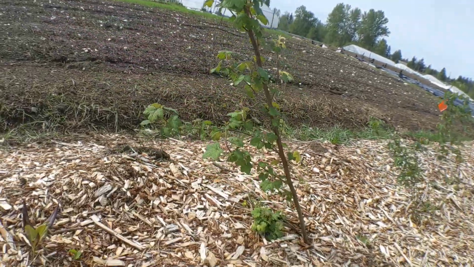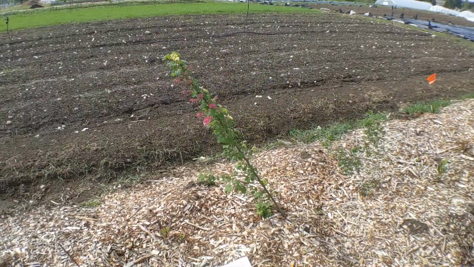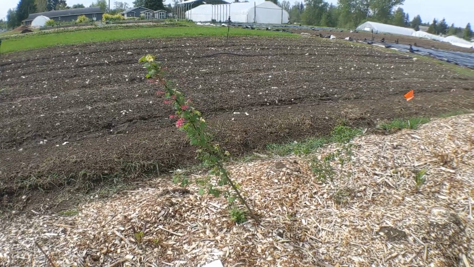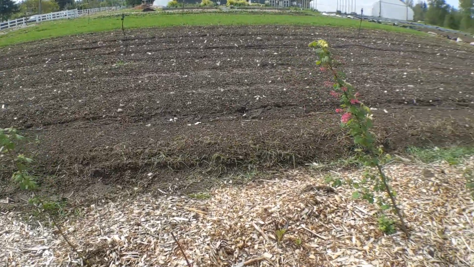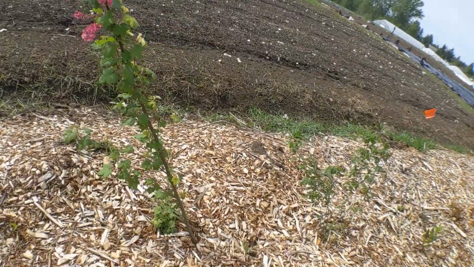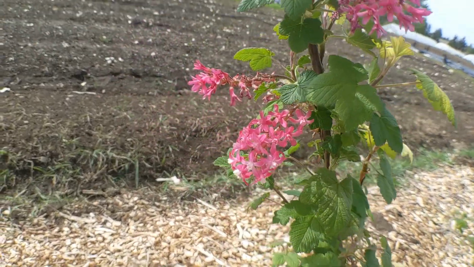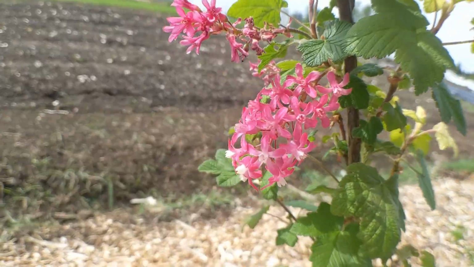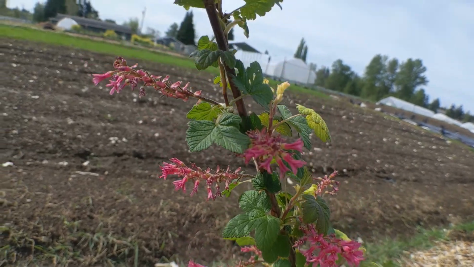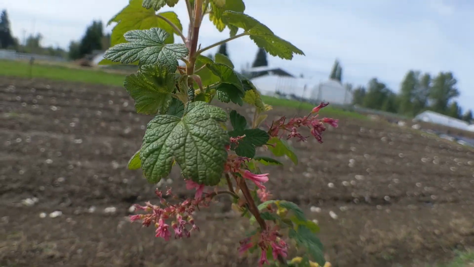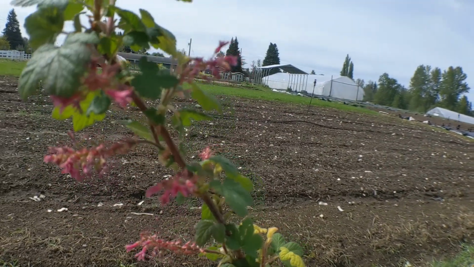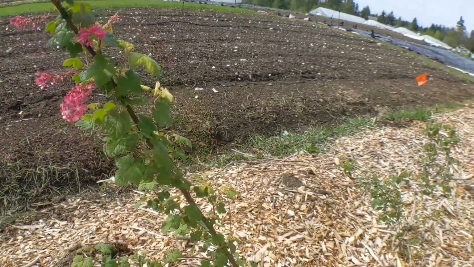So maybe I'll back up and give you a little bigger view. So this is a unique plant. It's in our hedgerow, and it was one of our first red flowering currants to flower. So there are its beautiful pink flowers. They've been getting pollinated by the bees and some other things, so they're starting to close up a little bit, which is kind of neat.